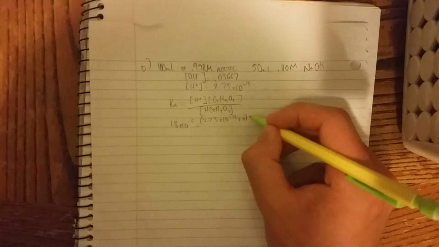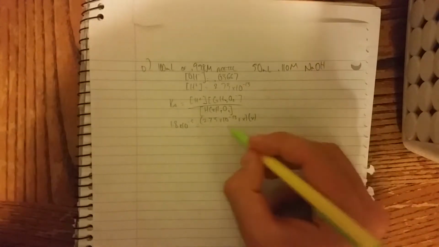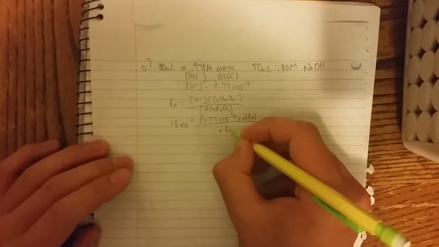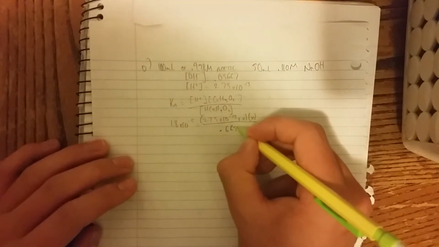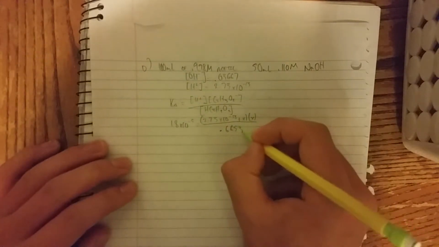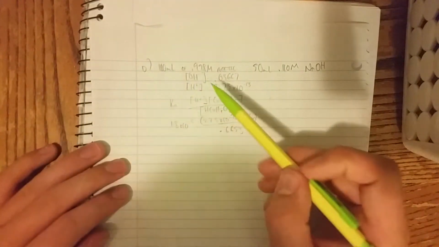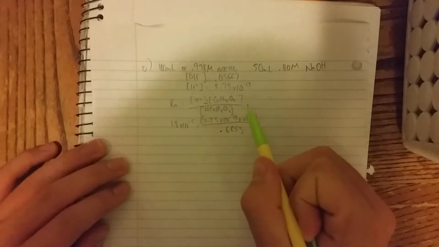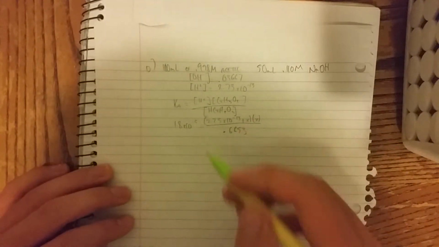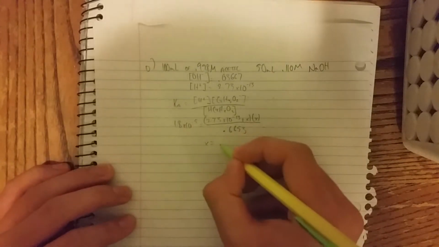That times X, for your acetate ion, over 0.6653, which is your acetic acid concentration. You can calculate that to check my math, but I'm pretty sure that's right. Anyways, solve for X.